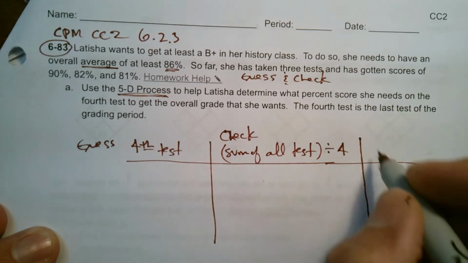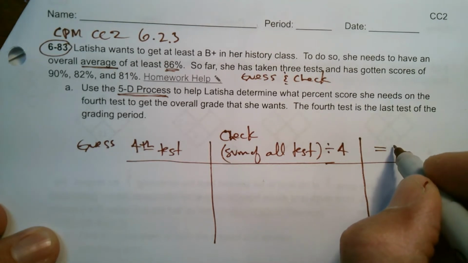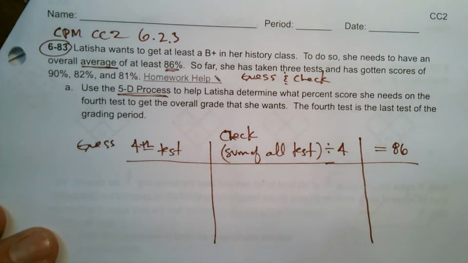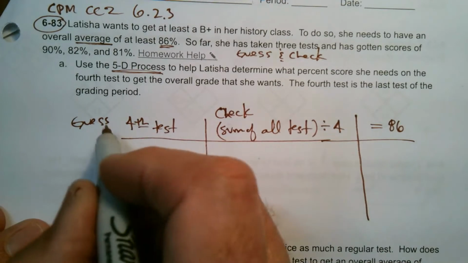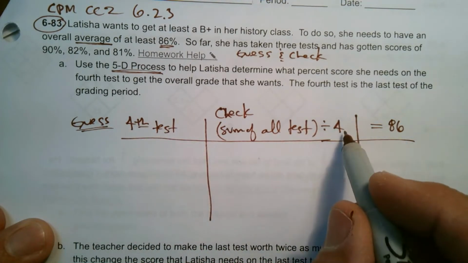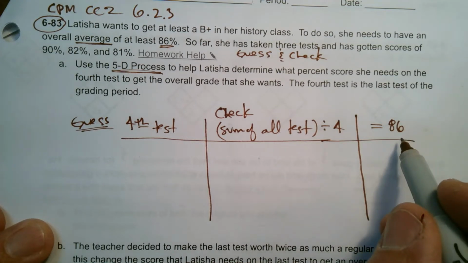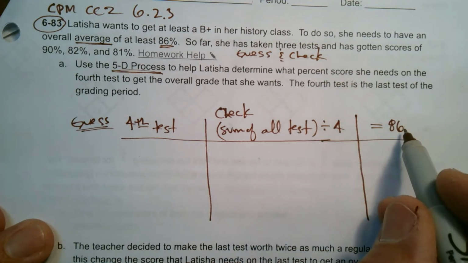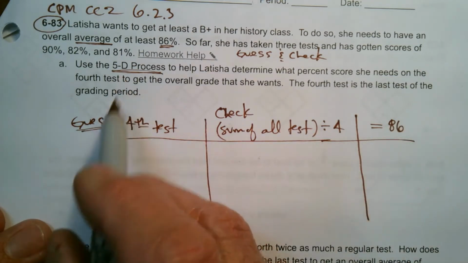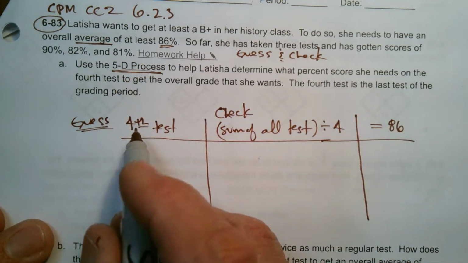And so then decide is, does it equal 86% or 86? That's what we want to know. So that would be the process. My guess, 4th test, add them all up, divide by 4, and then see if it equals 86. That's going to be my check, my decide. Okay. So first one, 4th test.